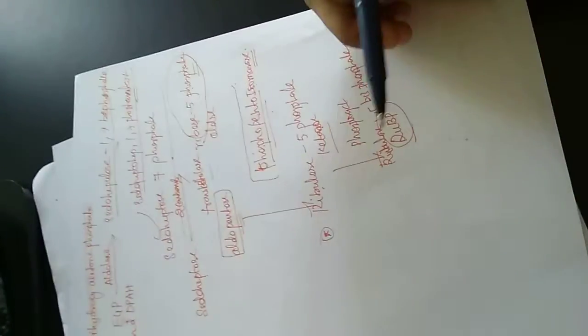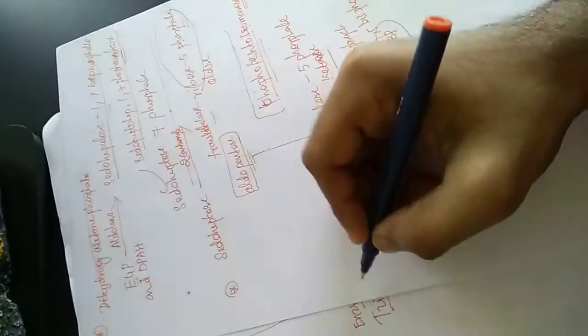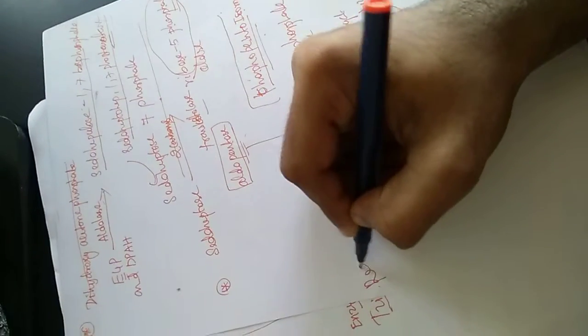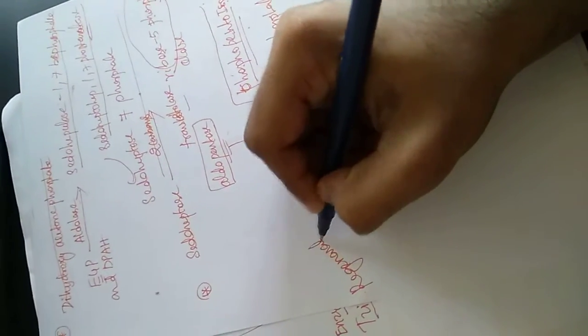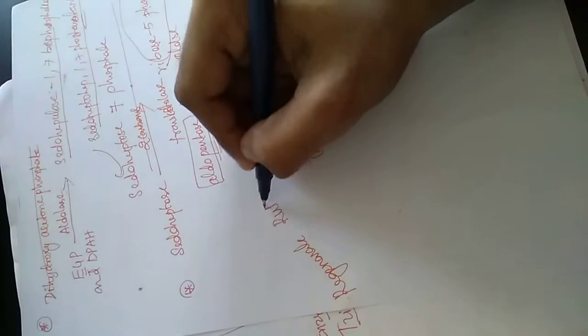By this complex mechanism, we actually regenerate RuBP, which is used in step number 1, carbon fixation. So this is very complex, I can understand. Most of you might find it very, very difficult. I too find it difficult.